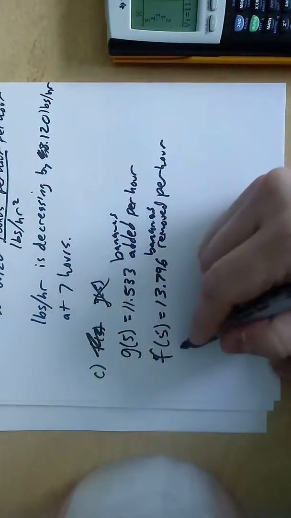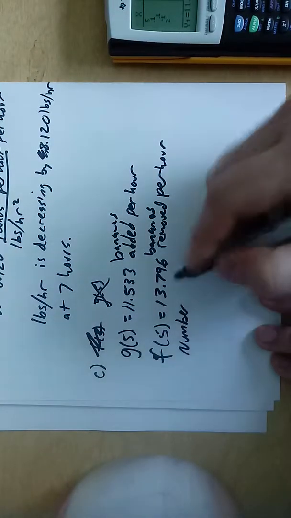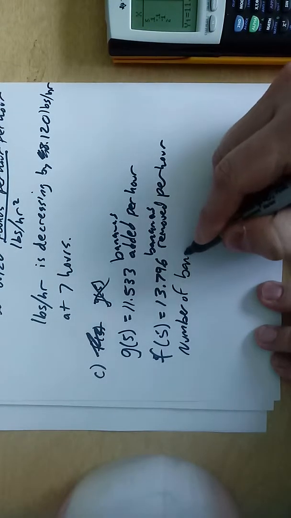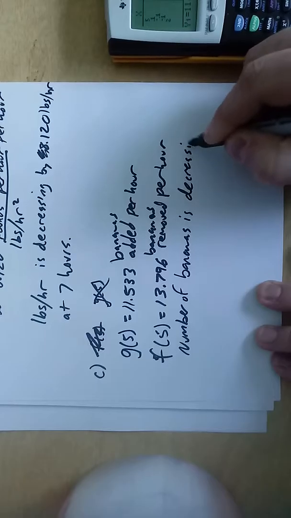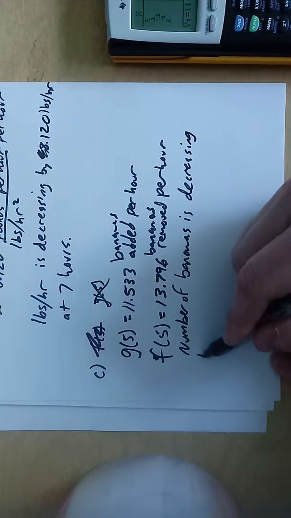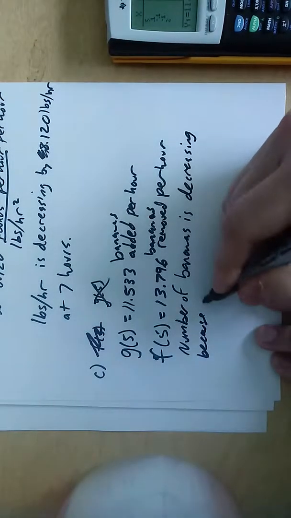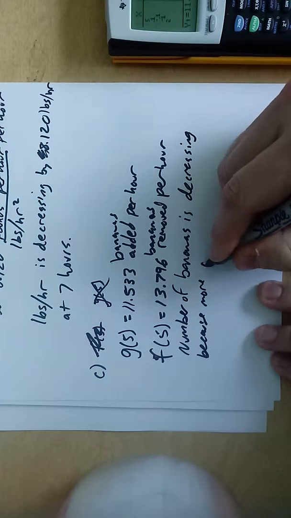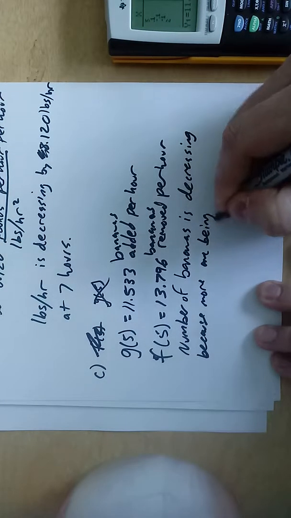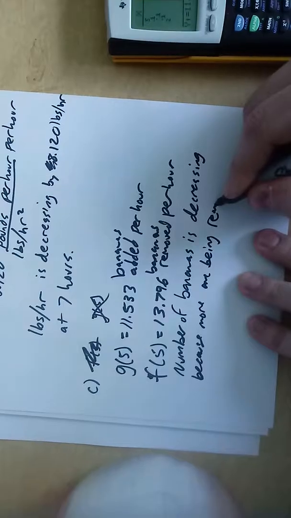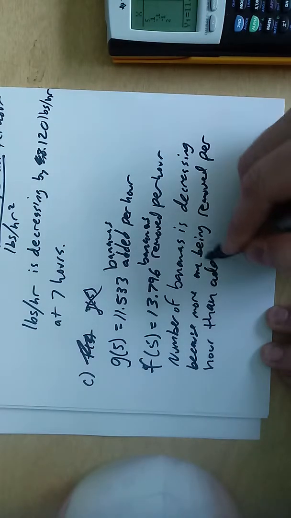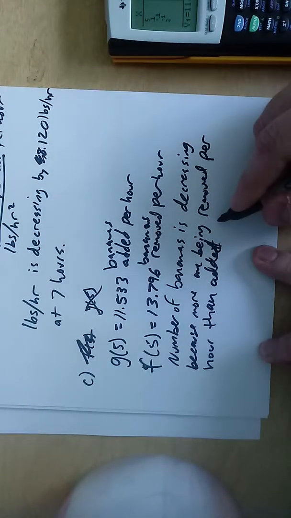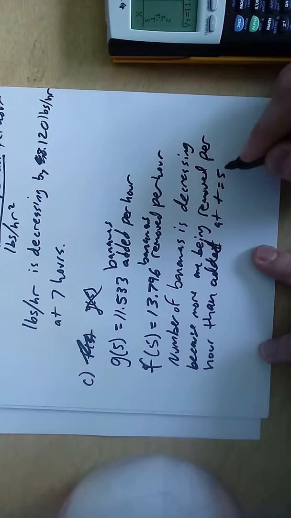So we would say the number of bananas is decreasing because more are being removed per hour than added at t equals 5.